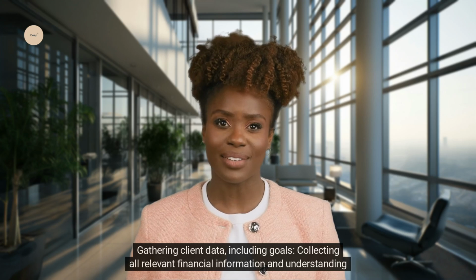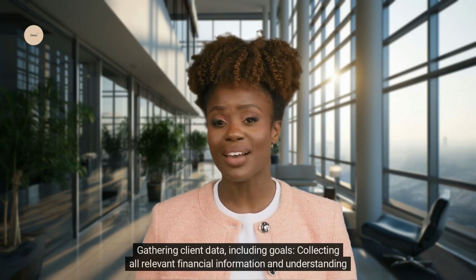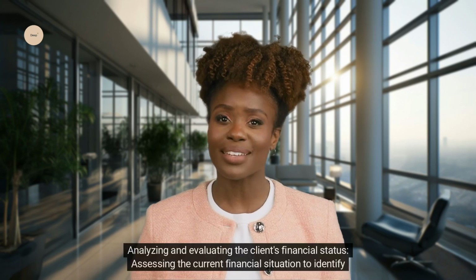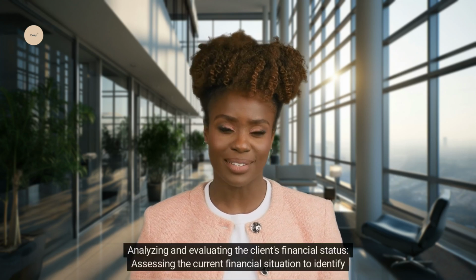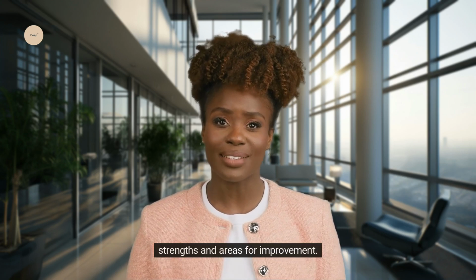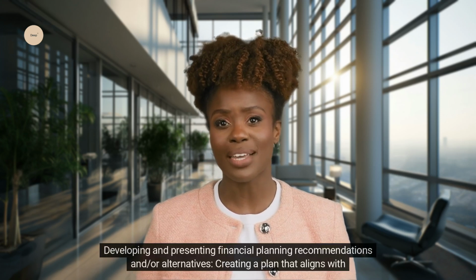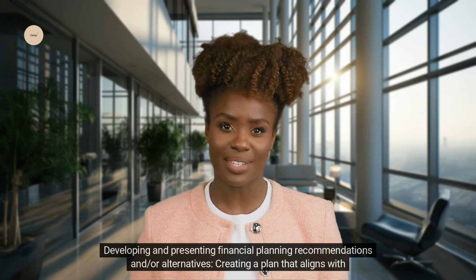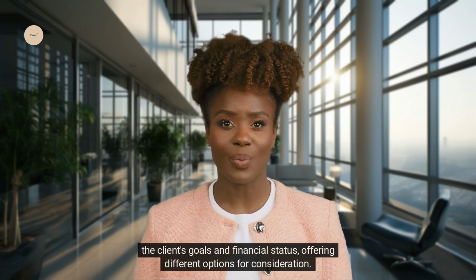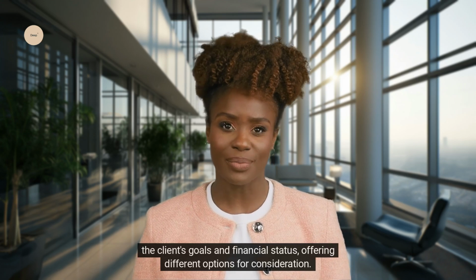Gathering client data, including goals. Collecting all relevant financial information and understanding the client's short-term and long-term goals. Analyzing and evaluating the client's financial status. Assessing the current financial situation to identify strengths and areas for improvement. Developing and presenting financial planning recommendations and/or alternatives. Creating a plan that aligns with the client's goals and financial status, offering different options for consideration.